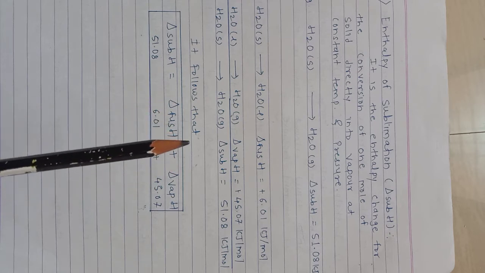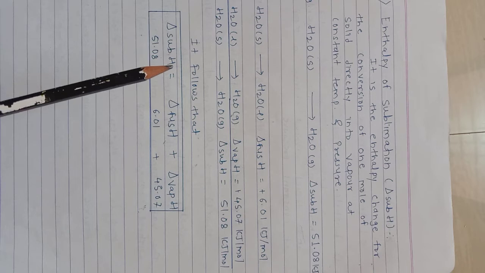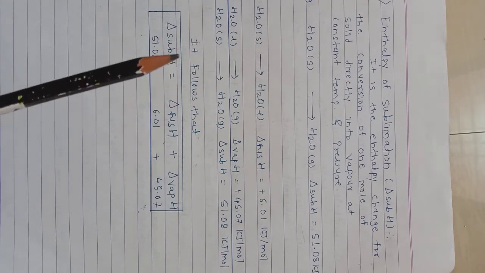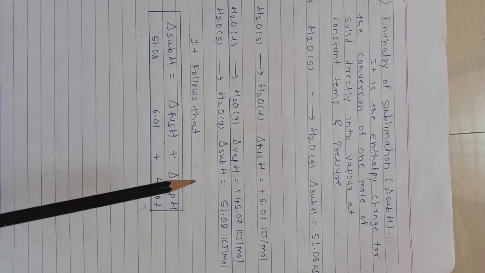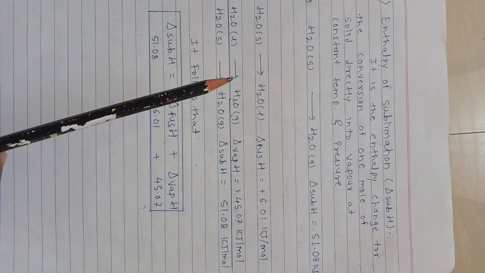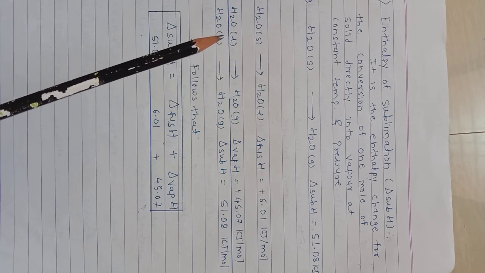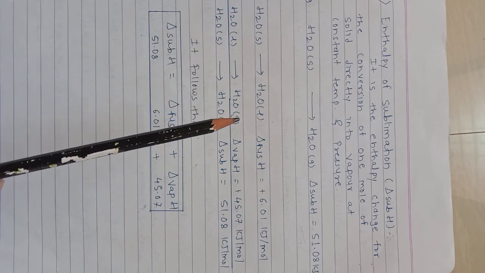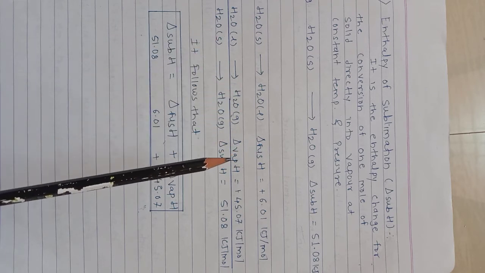These are the three phase transitions. Number one, enthalpy of fusion means the enthalpy change accompanying the conversion of 1 mole of solid into liquid without change in temperature at constant pressure. The condition must be applied. It requires plus 6.01 kilojoule per mole. Number two, enthalpy of vaporization: the enthalpy change accompanying vaporization of 1 mole of liquid into gas.